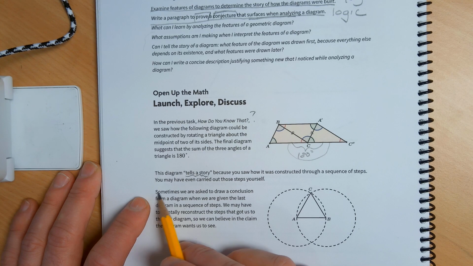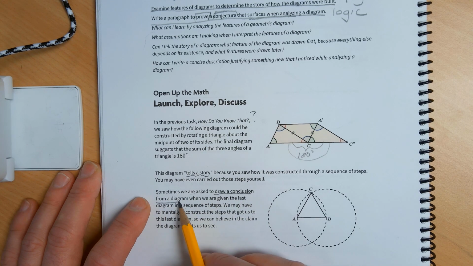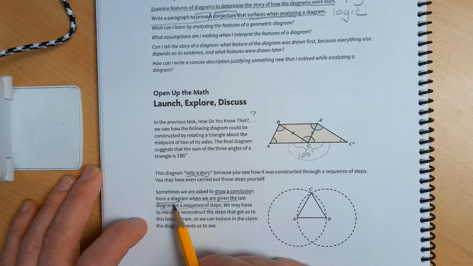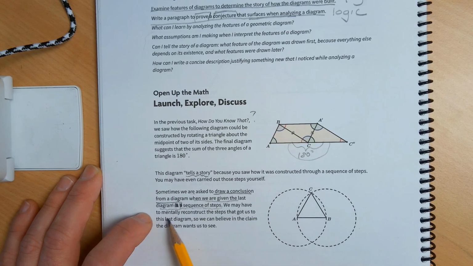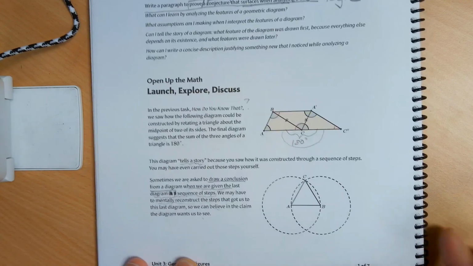Let me read that again. Sometimes we are asked to draw a conclusion from a diagram when we are given the last of the diagram's sequence of steps. I don't like the way they wrote that. Put a possessive S here and get rid of the N. Diagram's sequence of steps. We may have to mentally reconstruct the steps that got us to this last diagram so we can believe in the claim the diagram wants us to see.